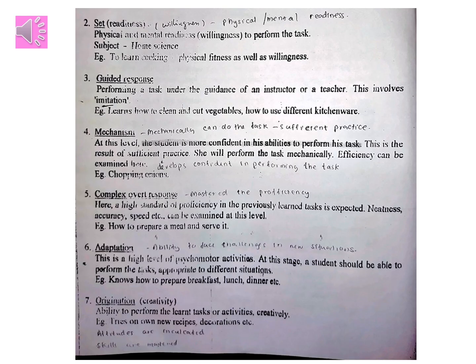That is guided response, extra help. This involves imitation. You imitate the teacher. You look at the teacher and you do like the teacher does.